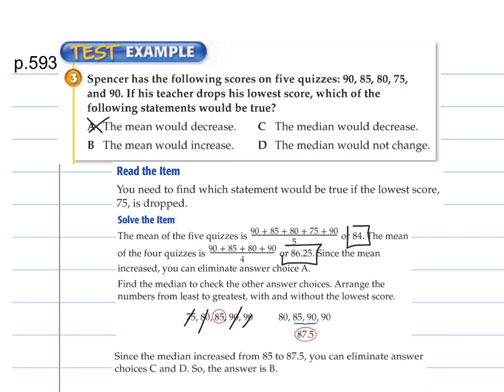Looking at if we just went with the 75 quiz score dropped, so only 4 quizzes, we have to find the mean of the middle 2 numbers, 85 and 90. When we do 85 plus 90 divided by 2, we get 87.5. So since the median increased from 85 to 87 and 5/10, we can eliminate answers C and D. And so we are left with B, that the mean would increase if his lowest test score dropped.